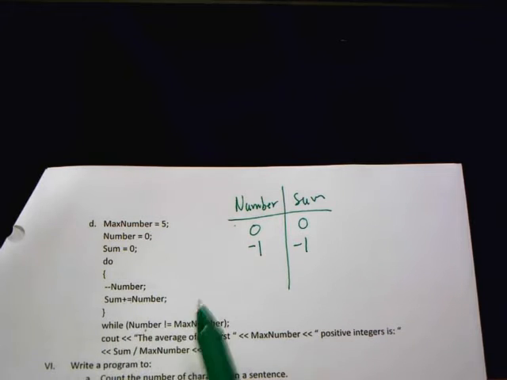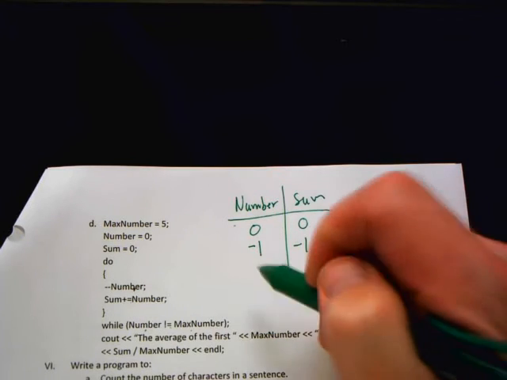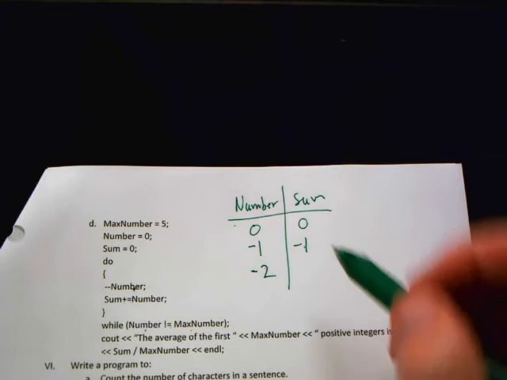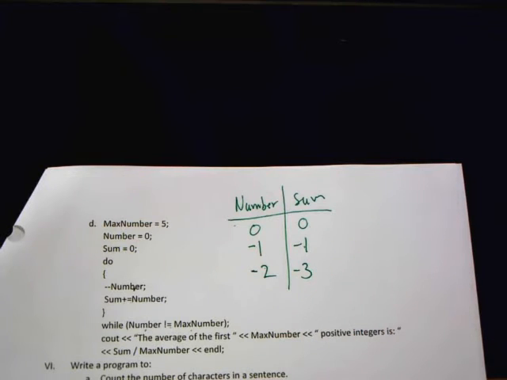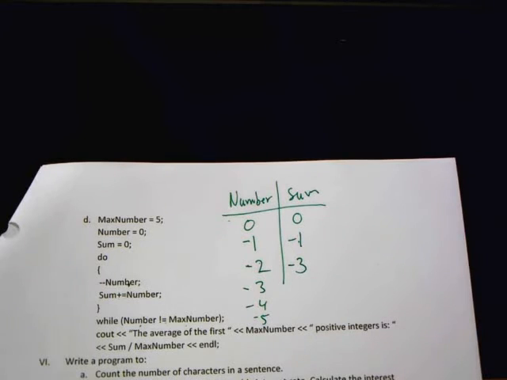While number is not equal to max number. Is number equal to max number? No, so we jump back, and what happens? It gives us an infinite loop, doesn't it? Because this is now going to be a -2. We're going to take -1 plus -2, that's -3. And then this becomes a -3 and a -4 and a -5. This is going to run forever. It's never going to stop.